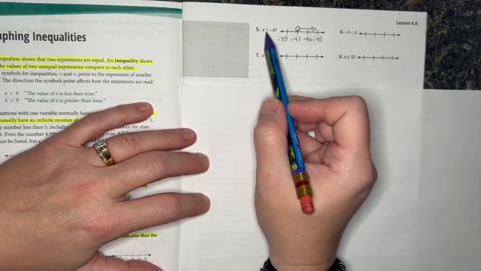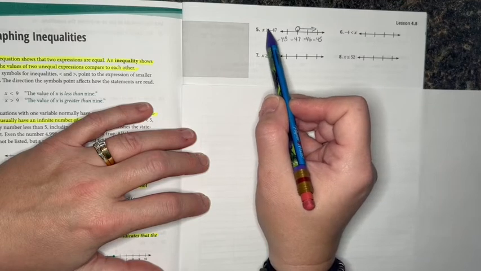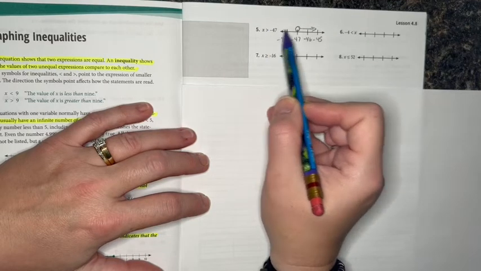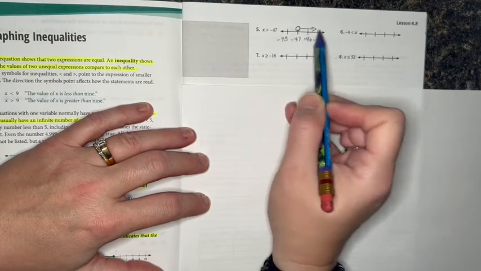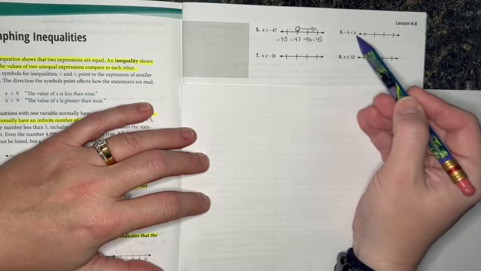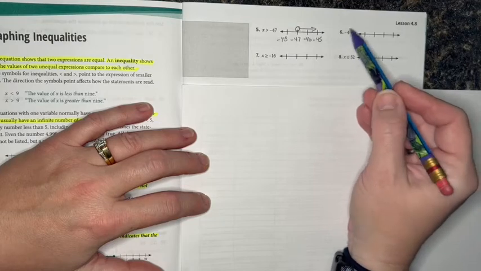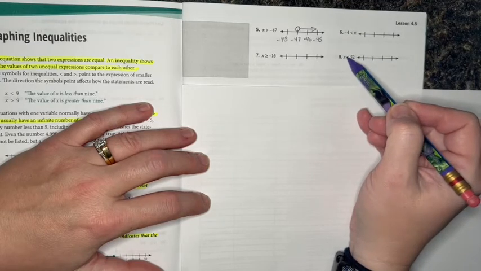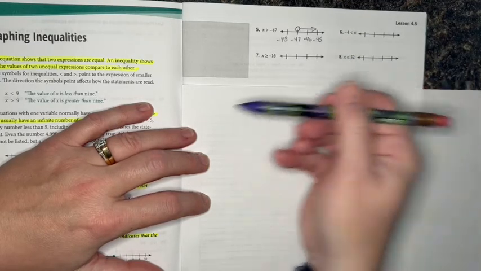The arrow kind of follows the direction of our sign here, right? Our sign is pointing that way because that's the way the arrow goes. Here, our sign is pointing this way because, well, no, that one doesn't work because the x is on the wrong side. This one my arrow's pointing this way, so it's going to go that way.